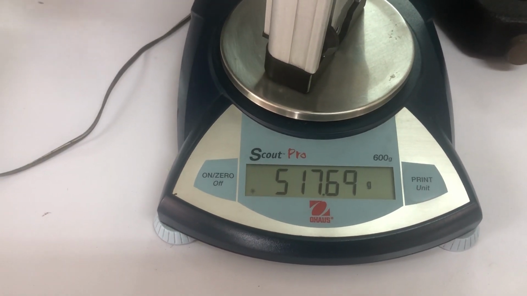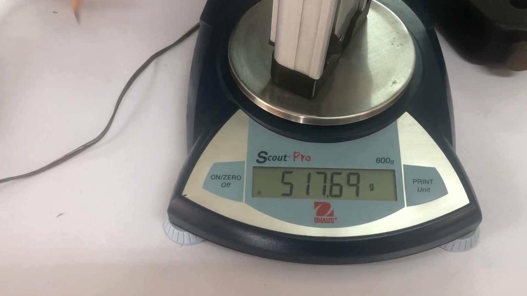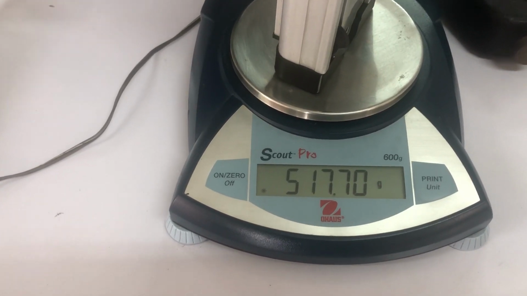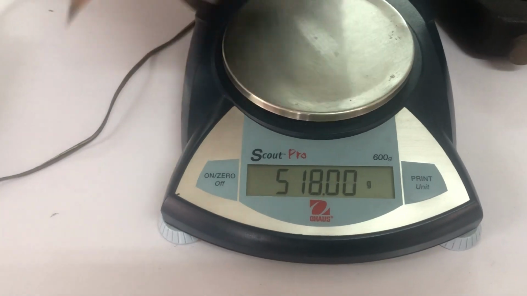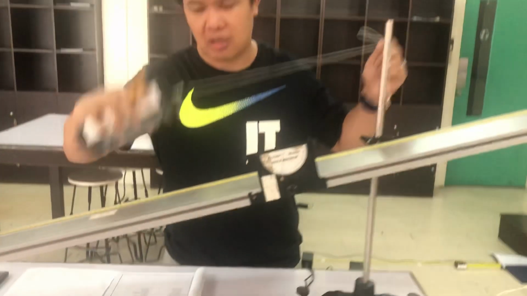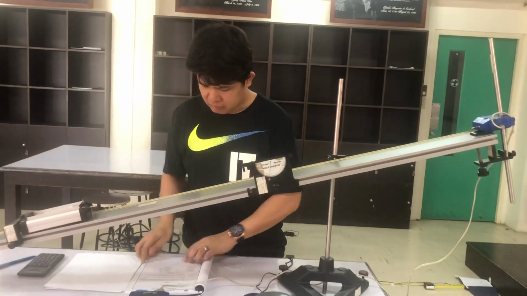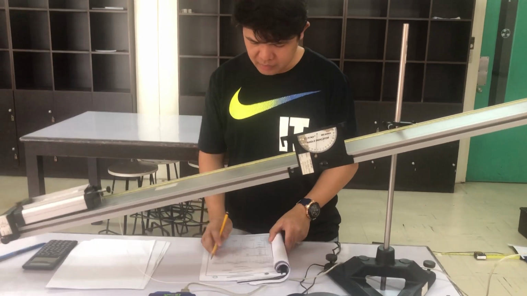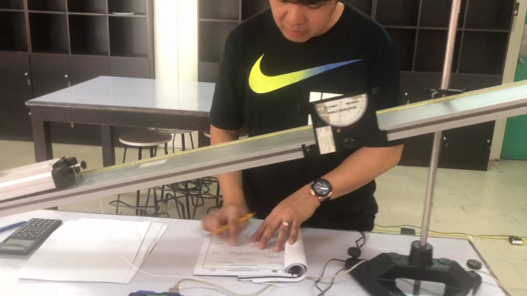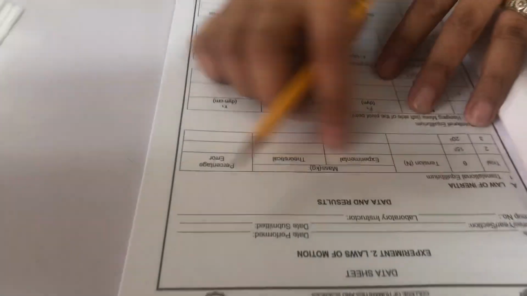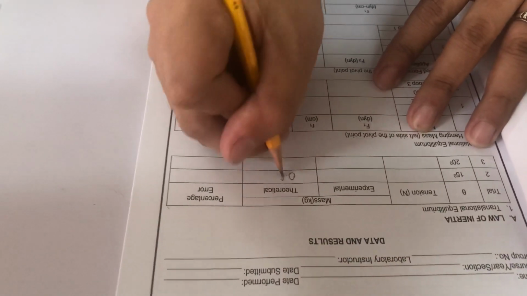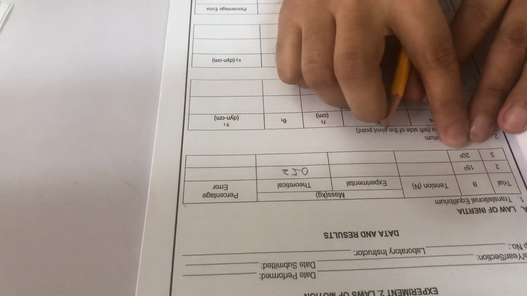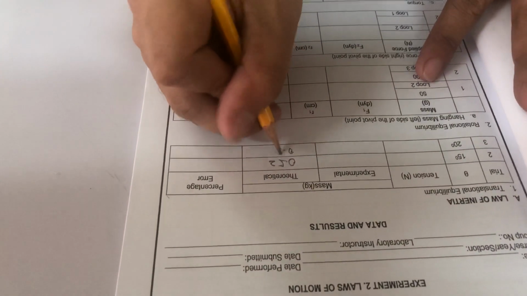So 517.69 grams, divided by 1000, is equivalent to 0.52 kilograms. That is the theoretical value of the mass of the dynamics card. I'll be writing here the theoretical value of the mass of the card. This is 0.52, and for the 20 degrees, that is also 0.52.